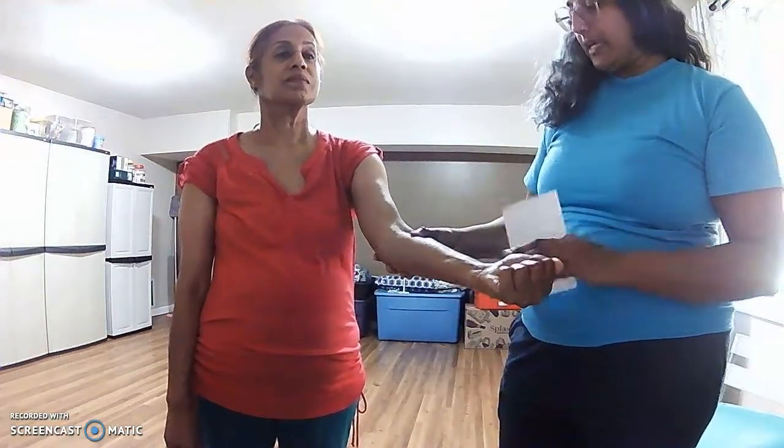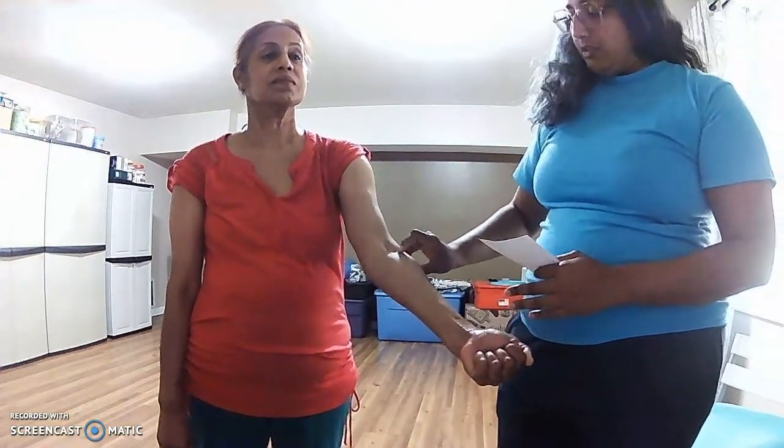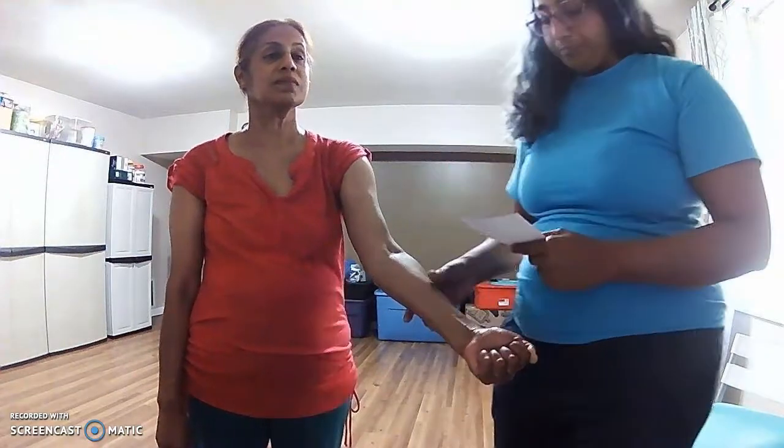Additionally, from the clinical perspective, the median cubital vein, located medial to the cubital fossa, is a common site for venipuncture for blood draws.